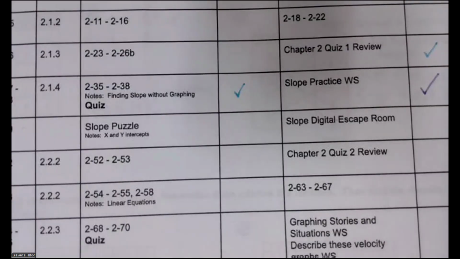Okay, so notebooks first. So let's get the X and Y intercepts notes out of the way, because that's the least fun part.